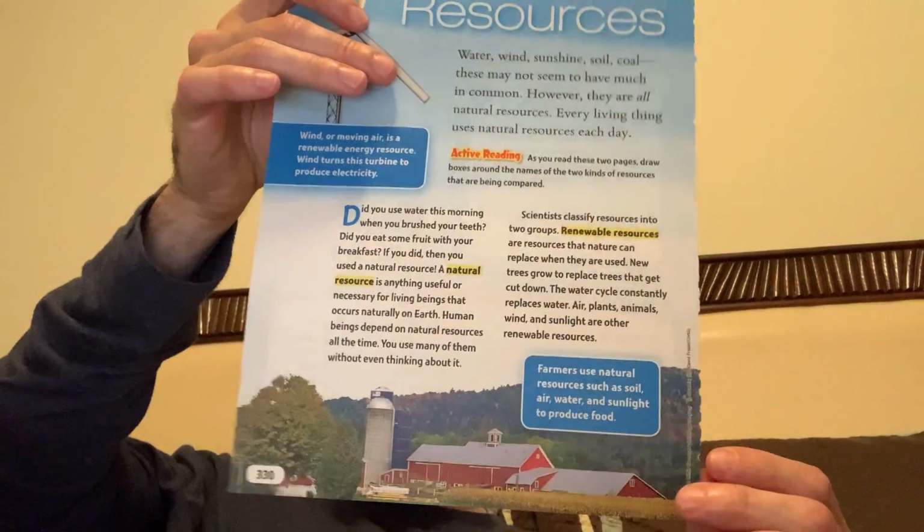Page 330. We have a picture of a windmill in the top left corner. It says wind, or moving air, is a renewable energy resource. Wind turns this turbine to produce electricity. So that's a renewable resource because you could use it over and over again. You're not going to run out of wind. Under natural resources, that big heading on the top of the page, it says water, wind, sunshine, soil, coal.